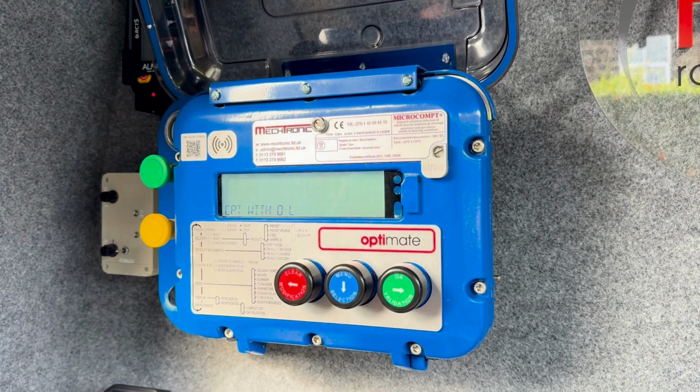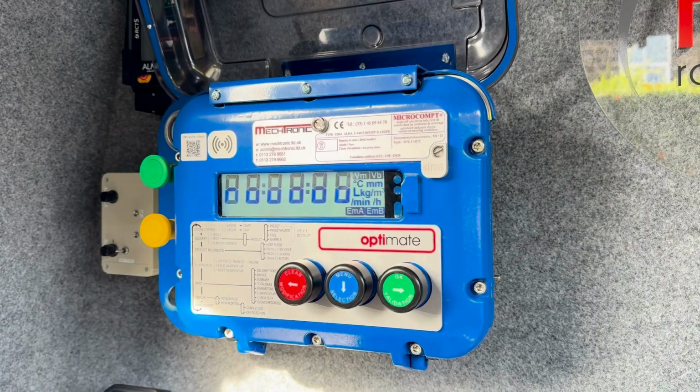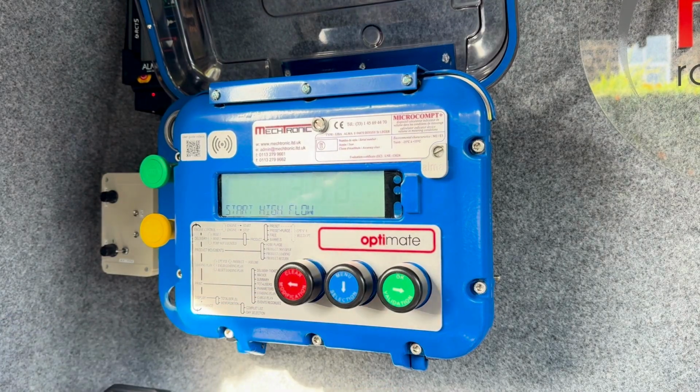OptiMate will only offer us compartments marked with the product we wish to deliver, so we can't select the wrong product from the wrong compartment. We're happy to take kerosene from compartment 1, so we press the green OK button. Start high flow will then be displayed. Press the green OK button to start that delivery.